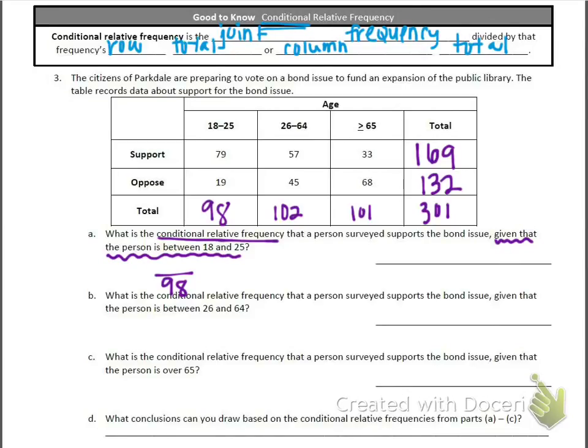So of those 98, how many support the bond issue? 79 of them. So our fraction is not going to be 79 out of 301. It's going to be 79 out of 98 because it's conditional. I'm telling you in the problem that I'm only looking at 18 to 25-year-olds. When you actually do that, you should get 0.81. So the conditional relative frequency is 0.81.